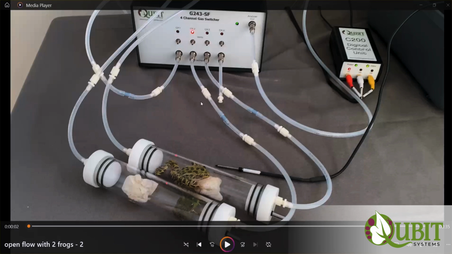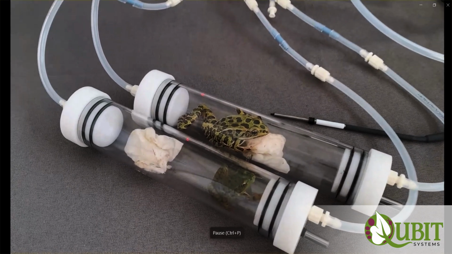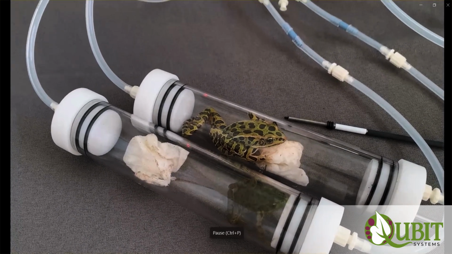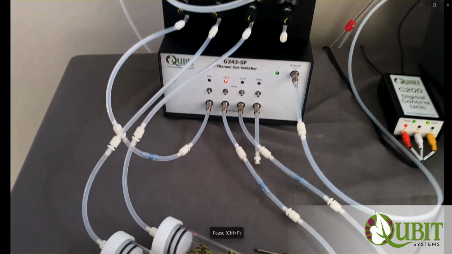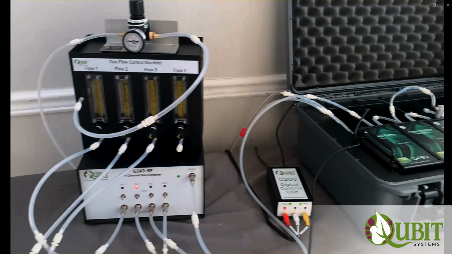2 and channel 3. Channel 1 was our reference where there was no chamber attached, just the reference gas flowing, and you can see a temperature probe here placed between the chambers. I'm just going to run this little video so you have an idea of how this system was set up. You can see that on channel 2 we had a smaller frog, and on channel 3 we had a larger frog.